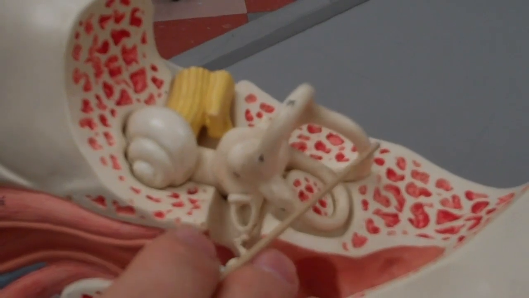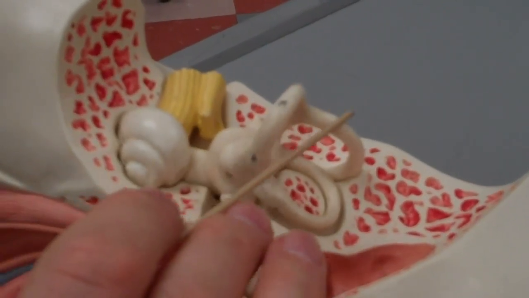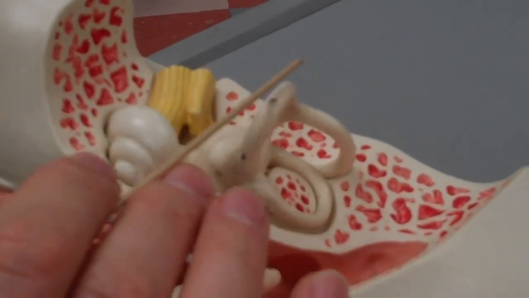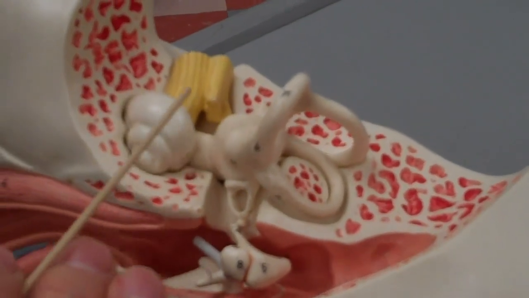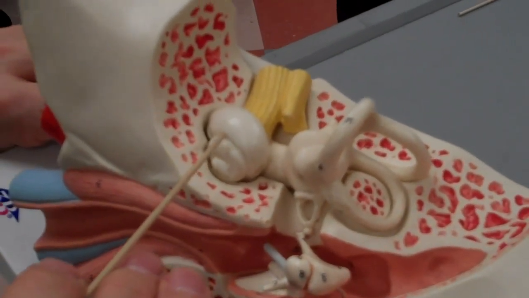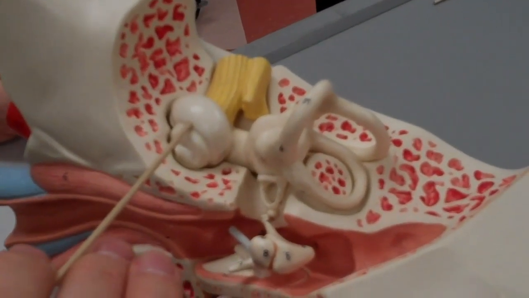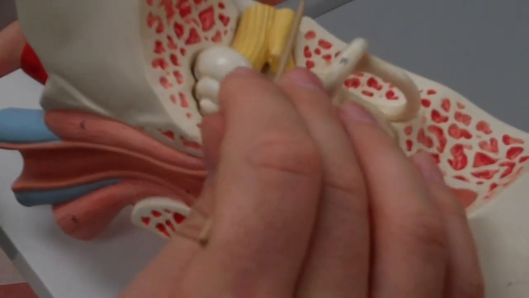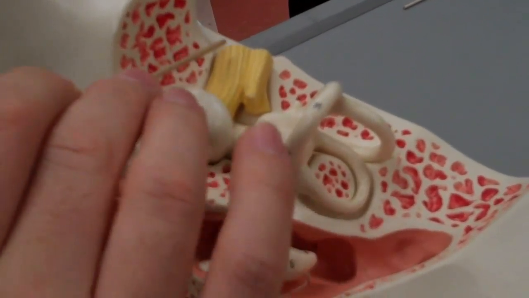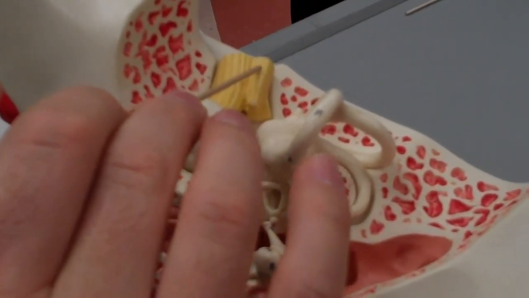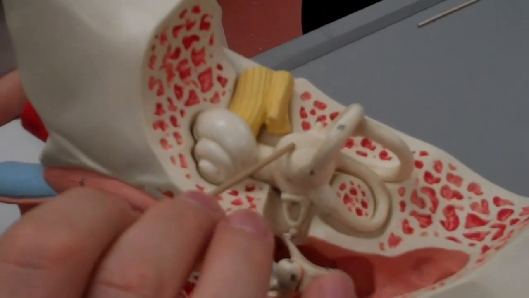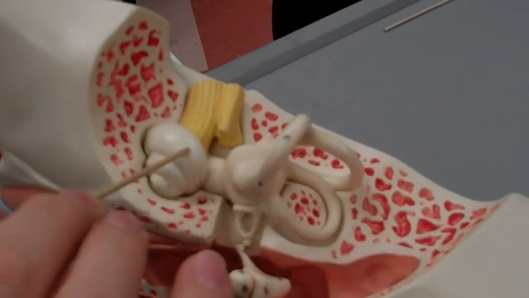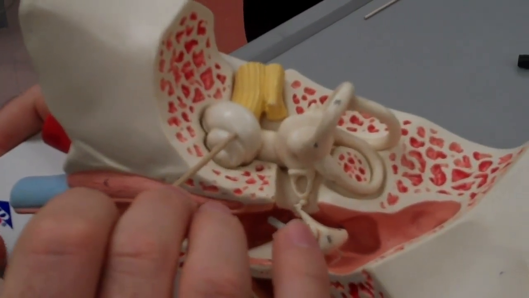And this portion of the ear deals with your sense of balance and equilibrium. And this portion, the cochlea portion, deals with your hearing. So the nerve that goes to this structure is called the vestibulocochlear nerve. The vestibular portion goes to the vestibule for balance, the cochlear to the cochlea portion that deals with the hearing.